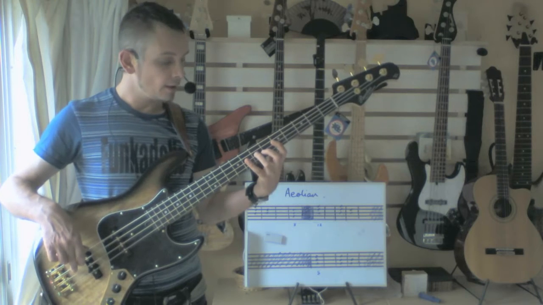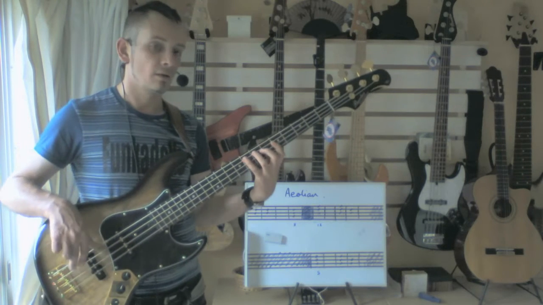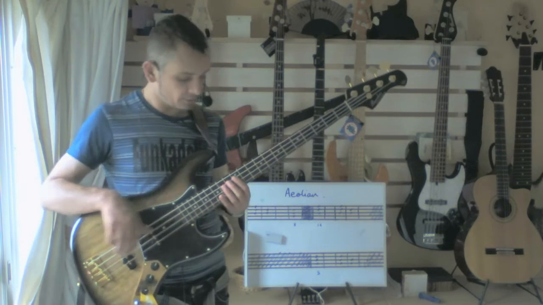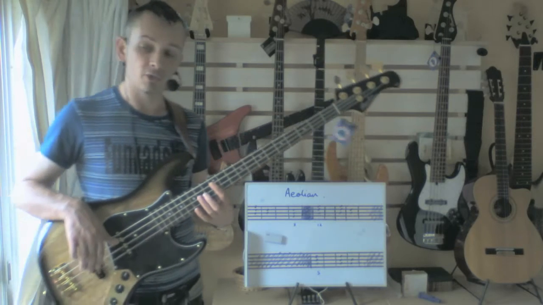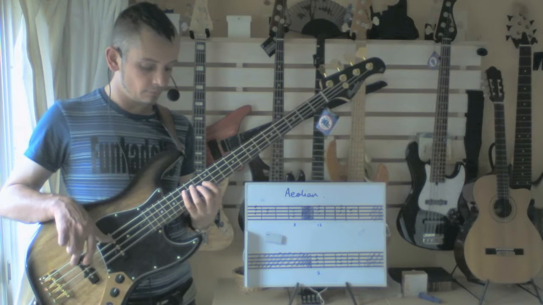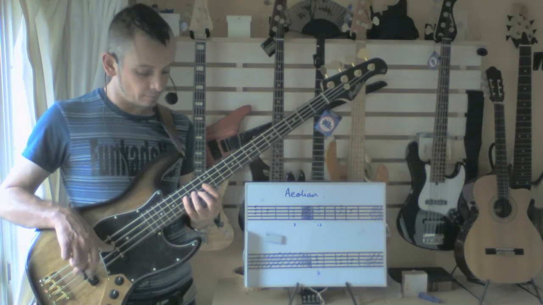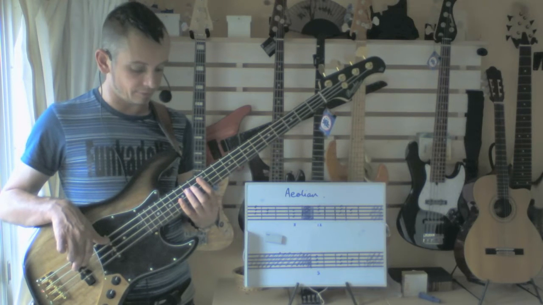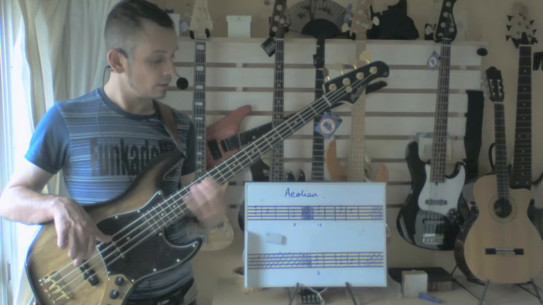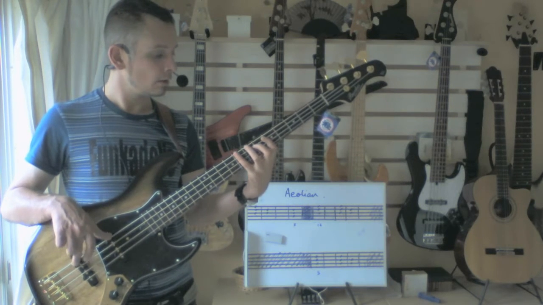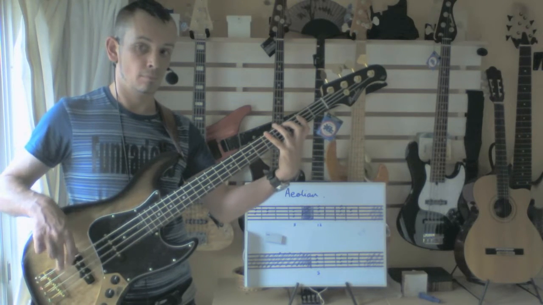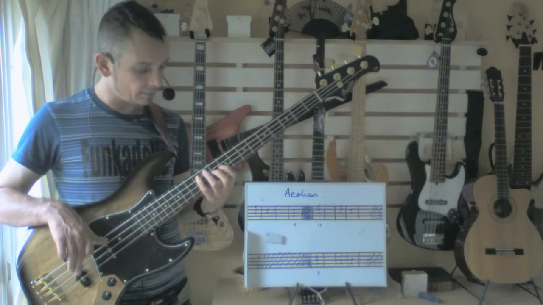Okay. Now, that one can also be transposed up to the 12th fret of the A string. So that's going to give you that pattern. Again, I use the 1 finger per fret rule when I play this scale. And then, so it's good to know these.